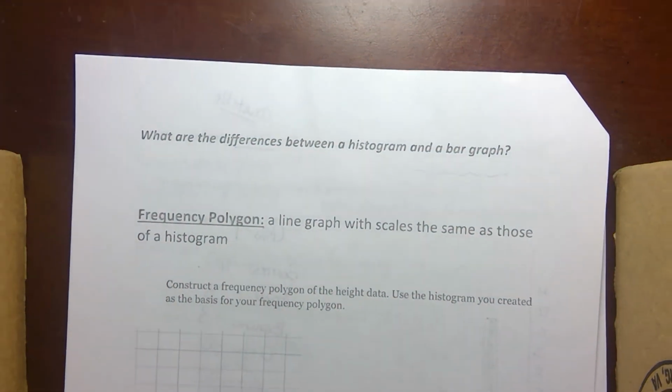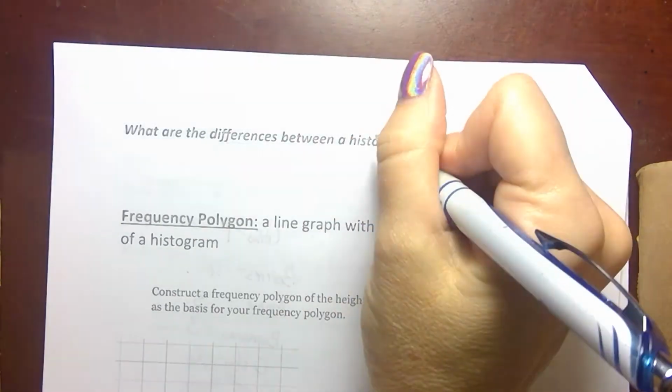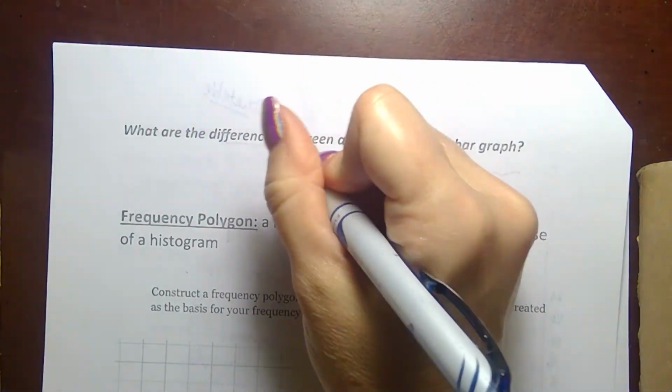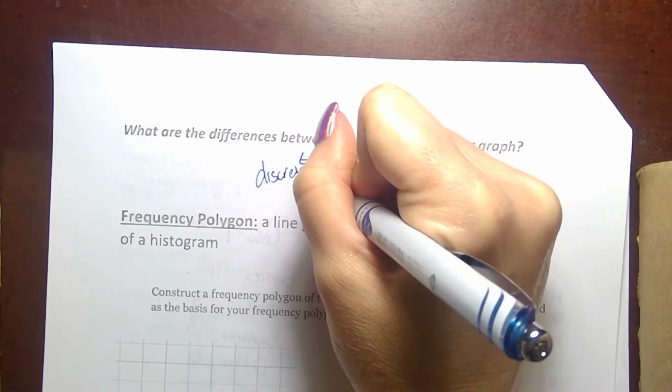What are the differences between a histogram and a bar graph, it asks us. We've talked about these differences, so let's go ahead and put them down on paper.